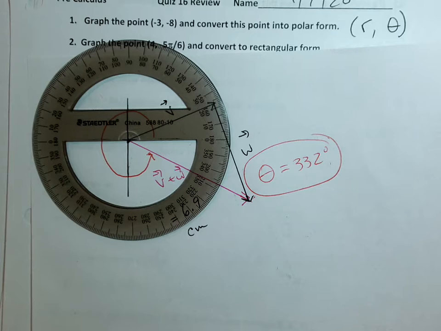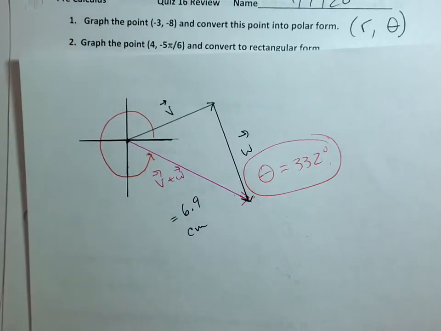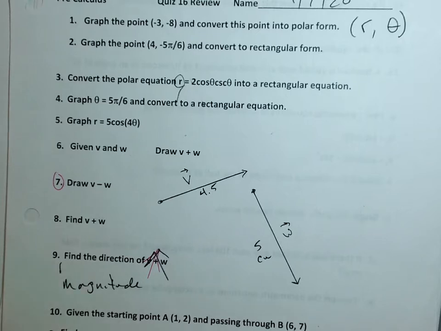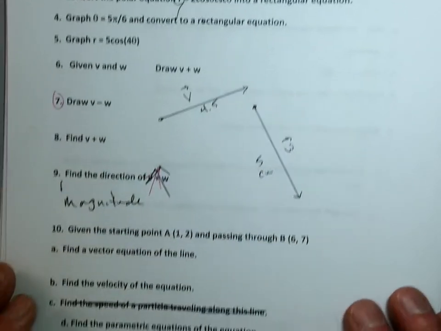I just measured it. I used a ruler, measured the length, and I used my protractor. And watch the protractor. Here's 0, okay? 332 is what my protractor says. It's kind of hard to see, but it really is about 332. If you get right up here, there's 330 right there. But that's the direction. So, wait, so theta 332 is the direction of it? Yes. Okay, now, 10.